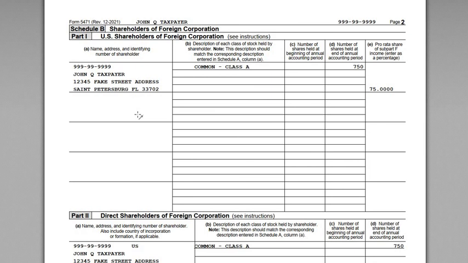Okay, so that covers it for Schedule B. Again, you can always reference the 5471 instructions for different additional details on how this should be completed. But given the fact pattern we have in front of us, this is the information that needs to be disclosed, and that's enough to move on to the next video, where we cover Schedule C for the Form 5471.